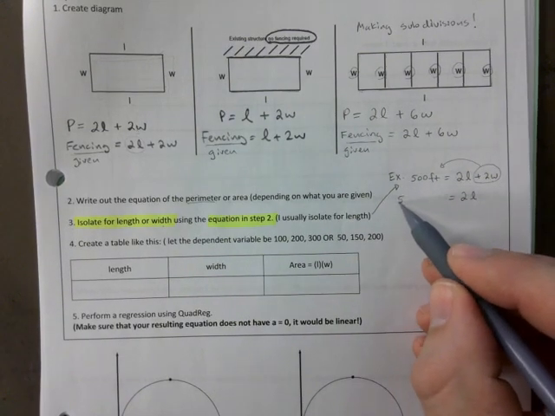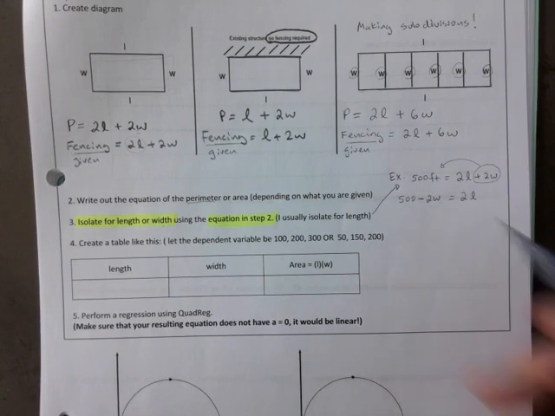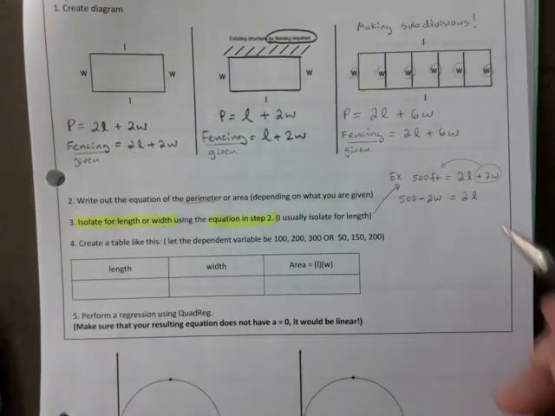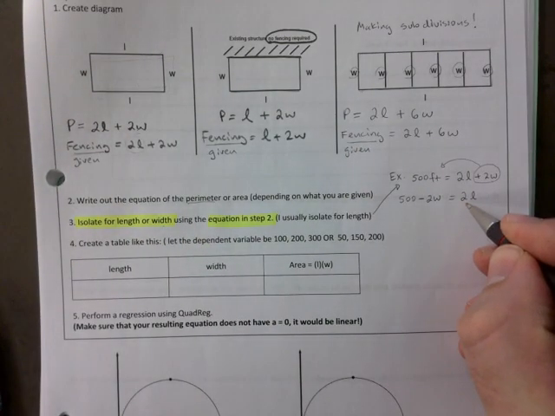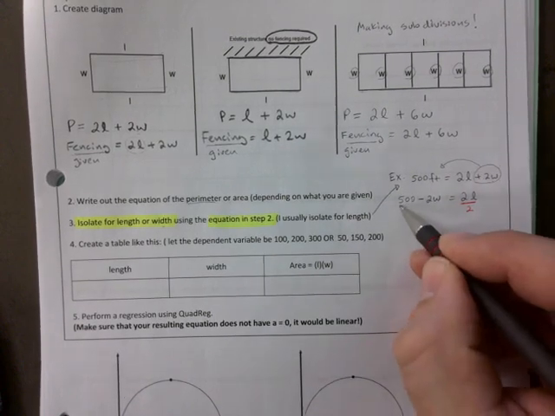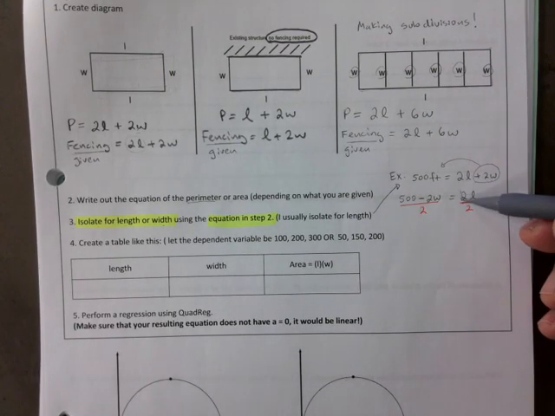So you go 500 feet, so 500 minus 2W. And to completely isolate L, it's not isolated yet. We divide it by 2. And we cancel out the 2's here.